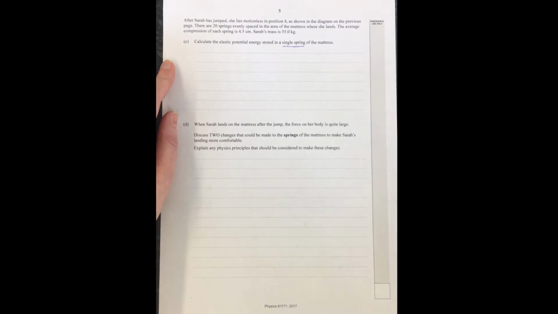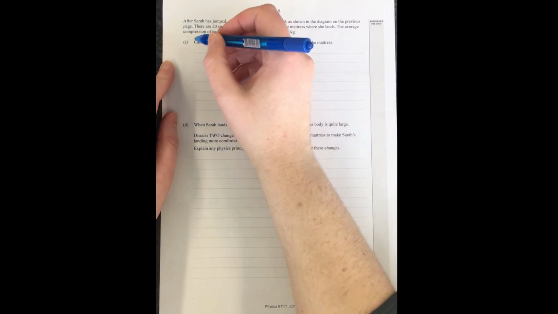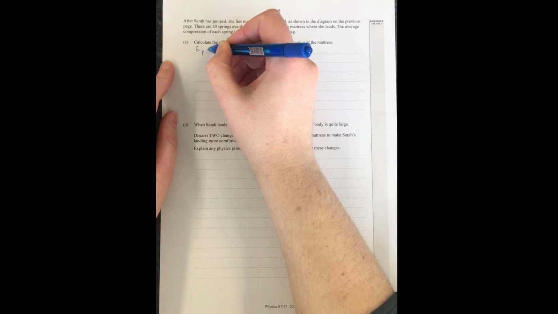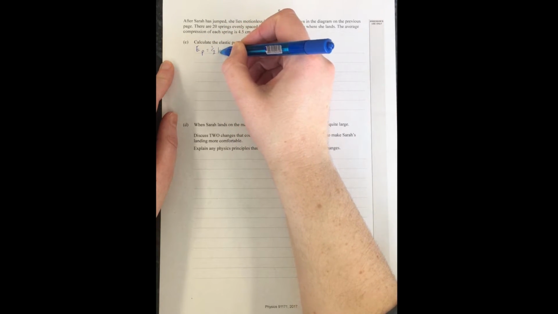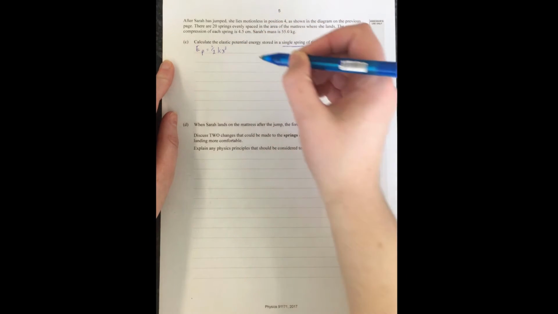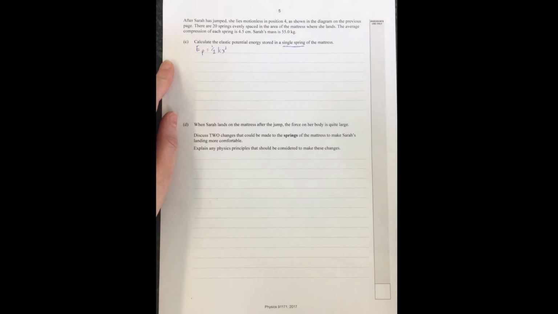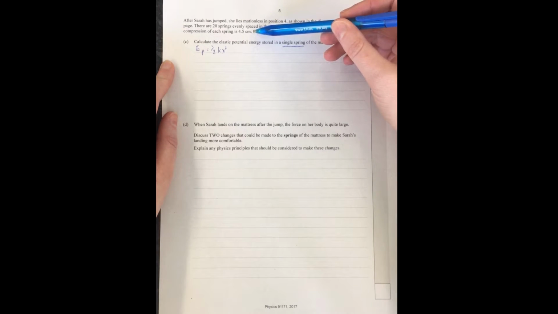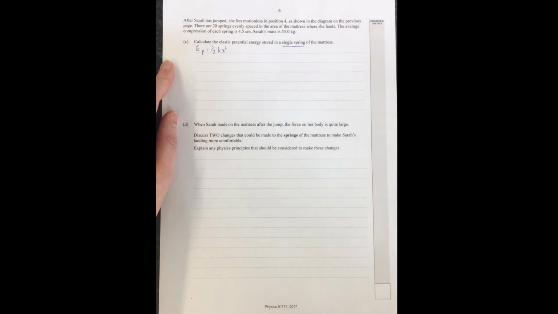All right, so we're looking at elastic potential energy, and it's the potential energy just in one spring. So eventually we're wanting to use the equation EP equals half kx squared. Okay, we do have an x, right? That's our distance, that's this 4.5 centimetres, but we don't have a k.